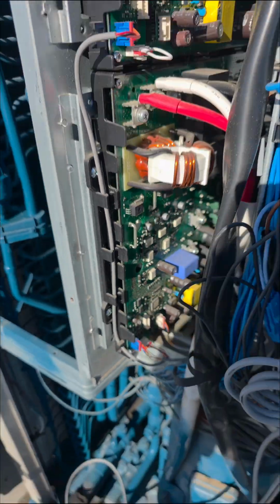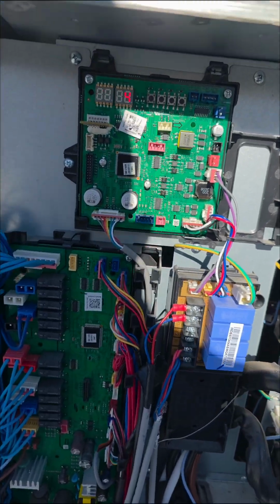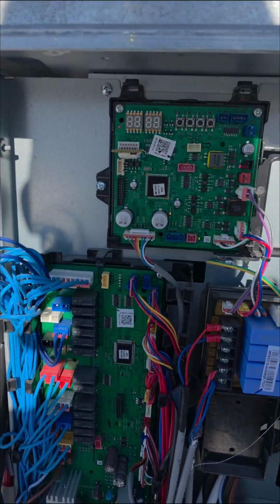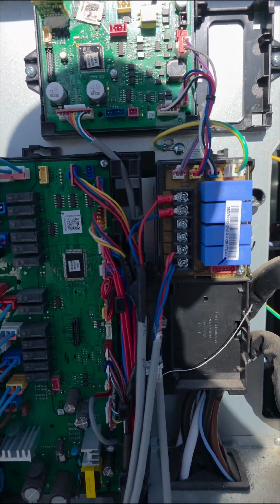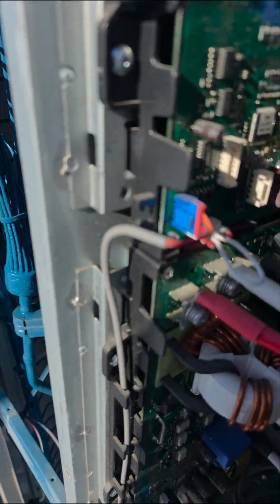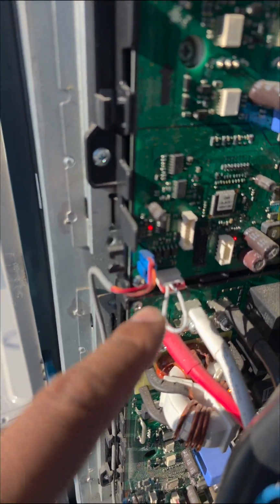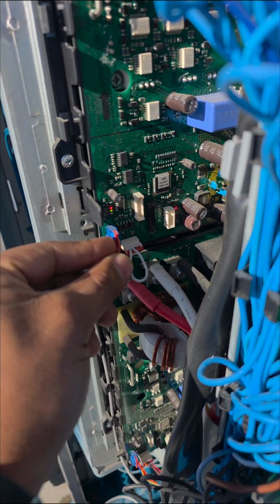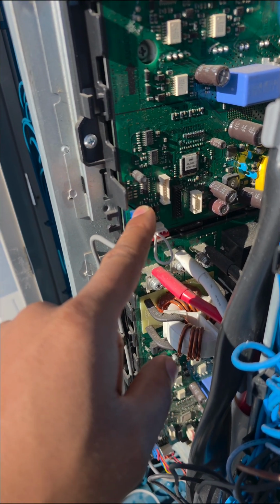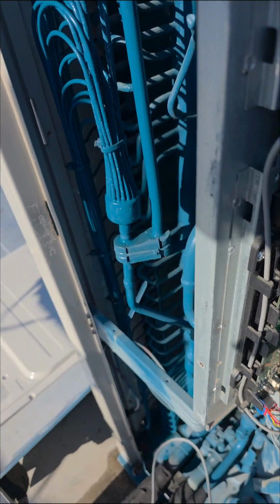There's no LED indicator, so let's give it some time. The second one is still running. Let's give it some time. As you can see, we still have our LEDs on over here. And if I remove this plug, this board will switch off as well. There we go.